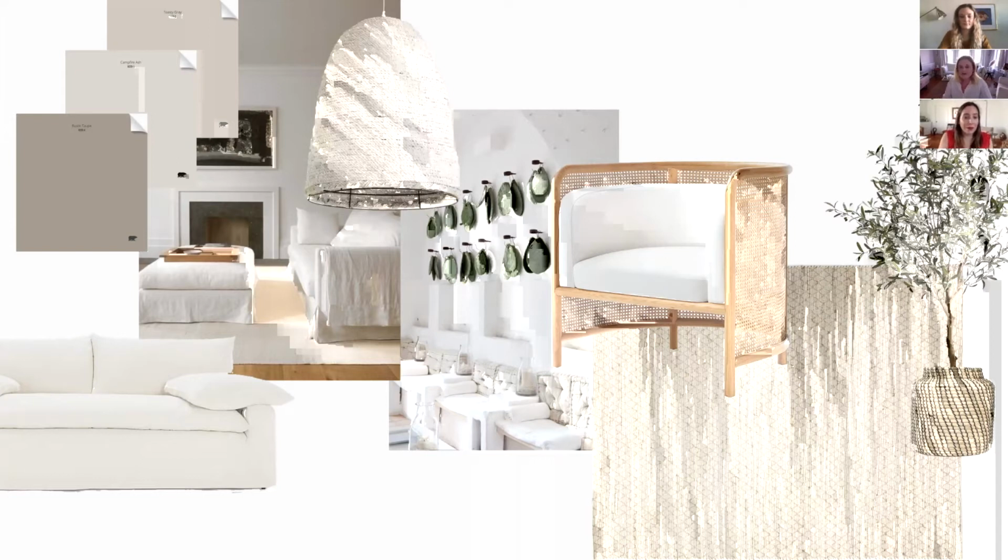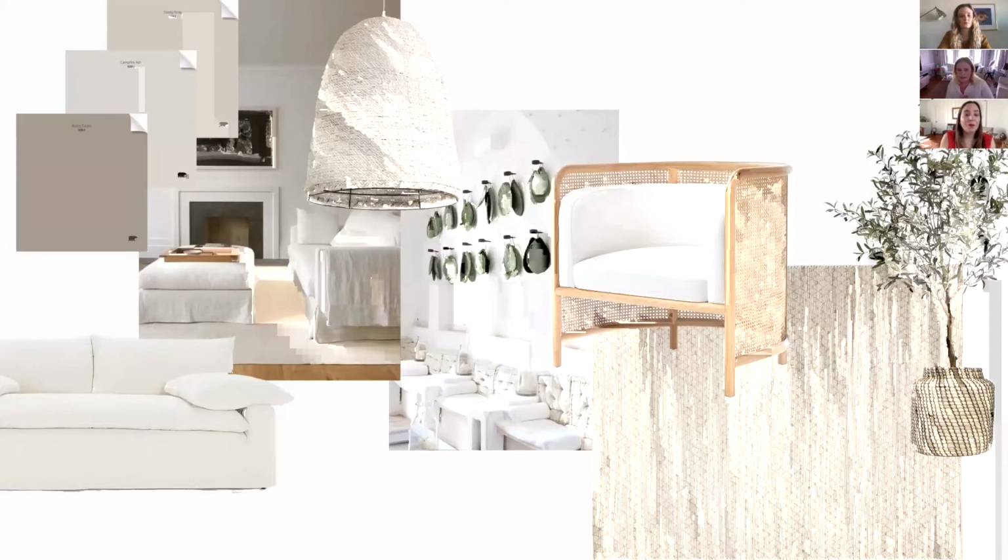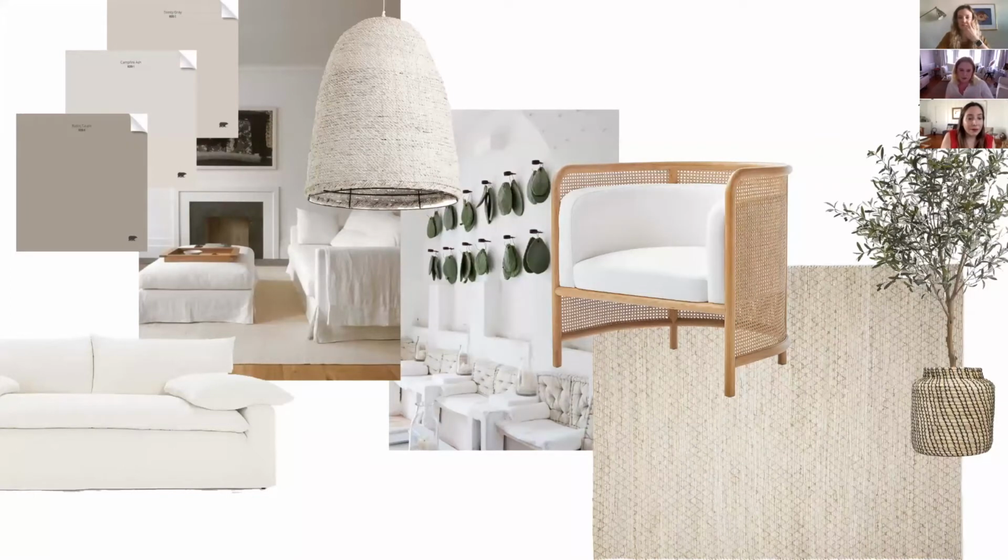And next, this ceiling pendant helps to really anchor the space. Its organic, woven material is on the cooler side in terms of neutrals and helps to offset the warm tones from both the rug and accent chair, while still feeling both neutral and inviting.